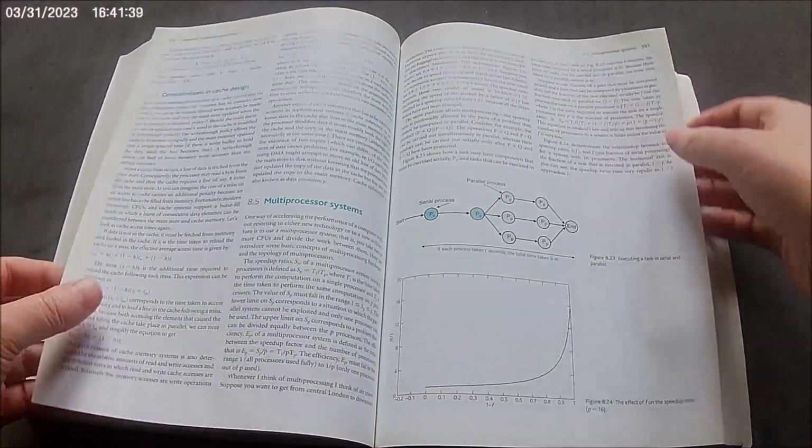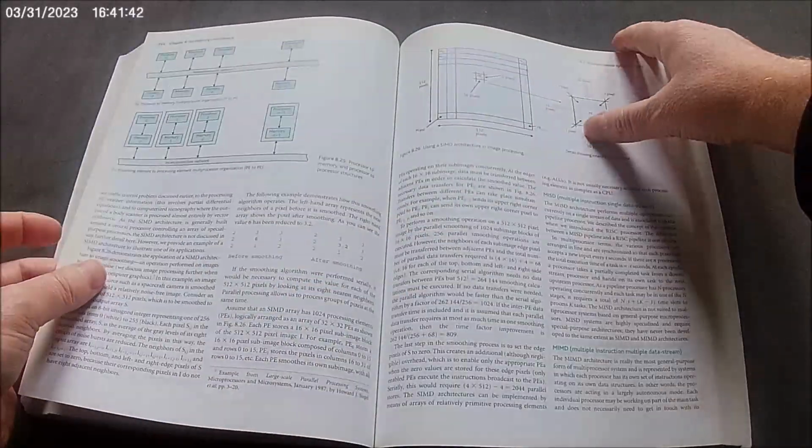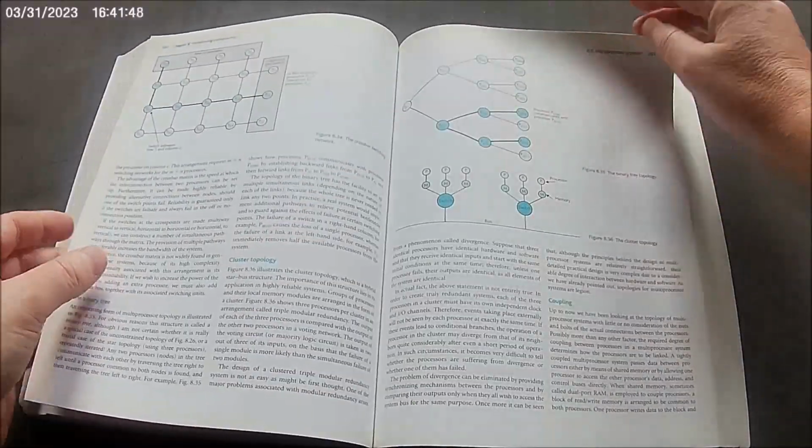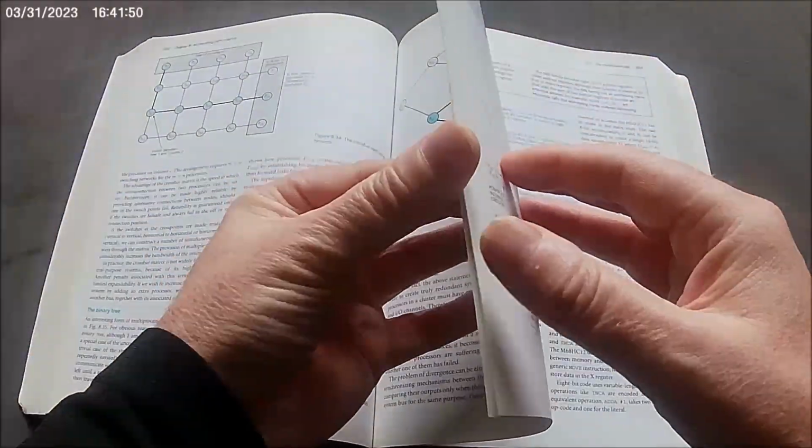Okay. Now, I didn't bother too much about the memory stuff and the cache and memory. You can always have a look at that. It tends to get out of date quite quickly. Okay, so we'll quickly flick through this here.